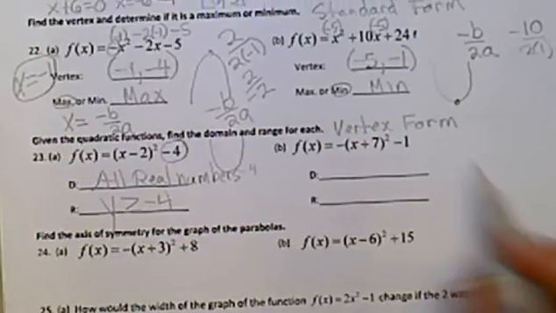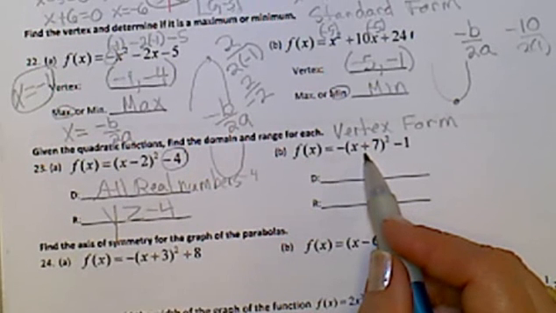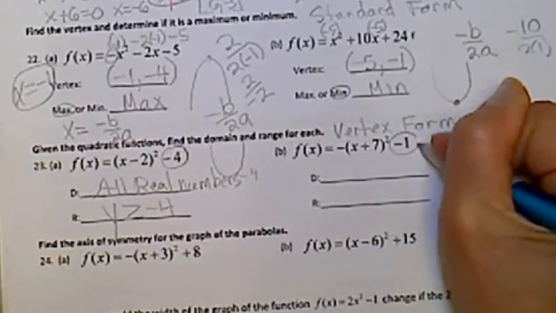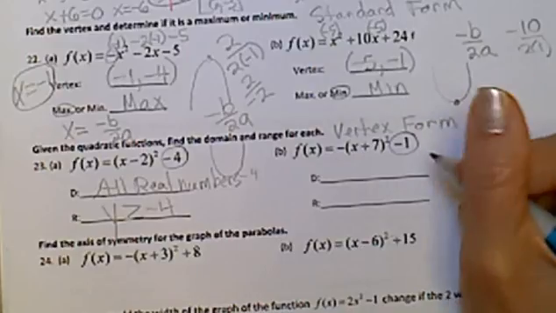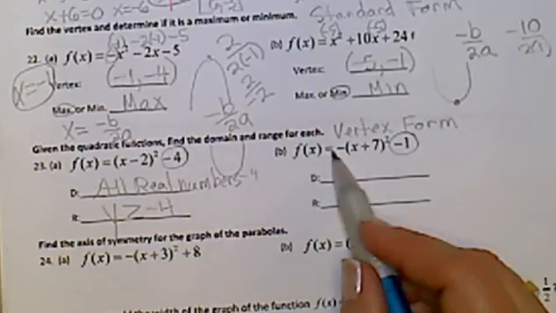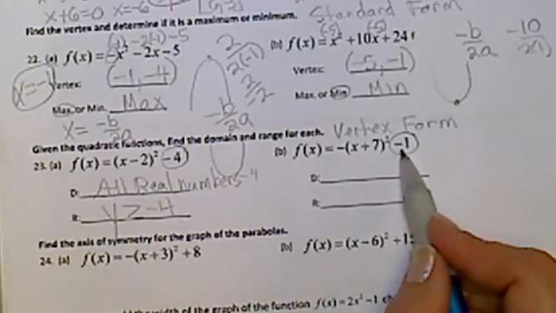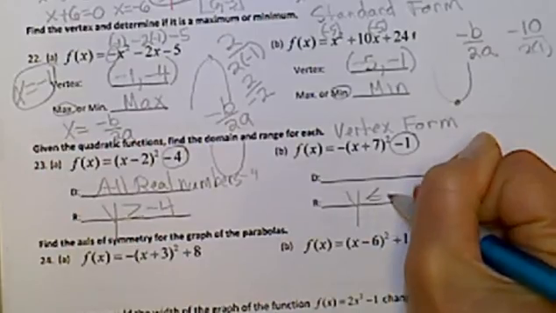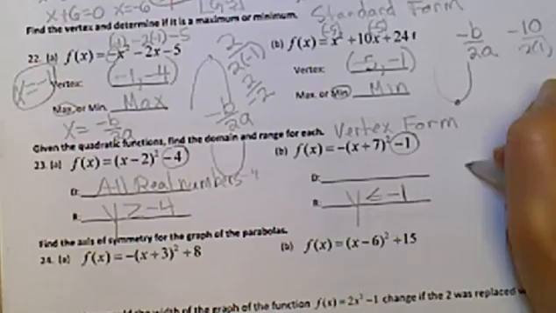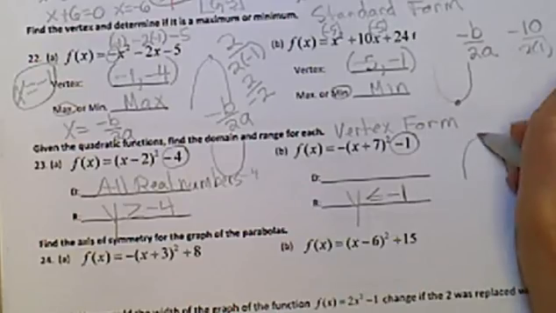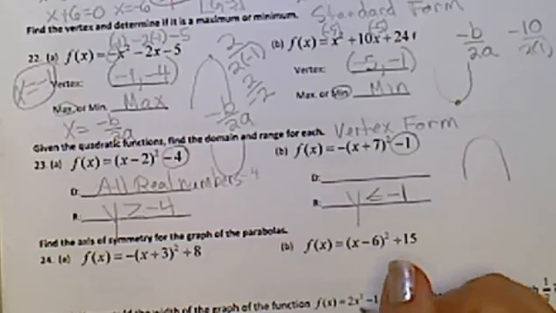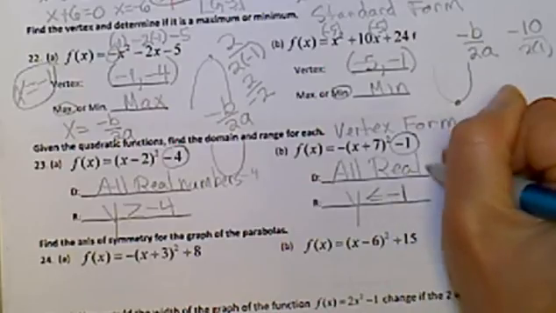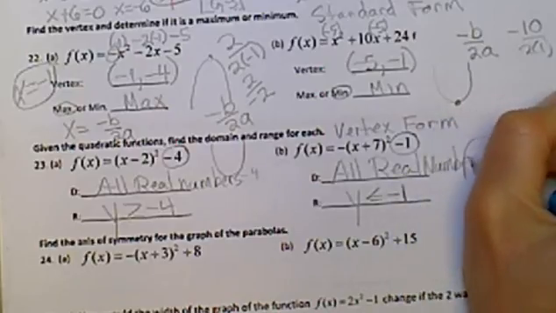Okay, in this, it's in vertex form, so we can look at this. This tells us where our range will be. Everything is going to be less than or equal to negative 1 for the range. And we could tell that our parabola will open downward, so everything below negative 1 will be included in our range, and our domain is all real numbers.